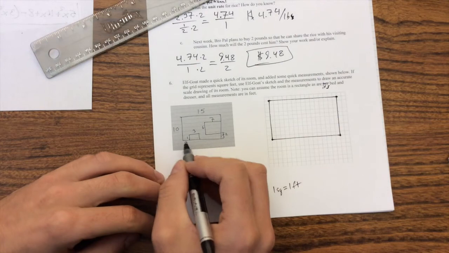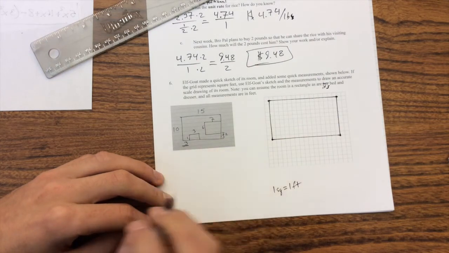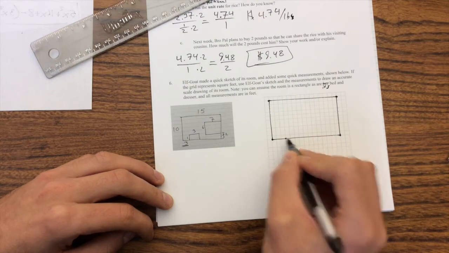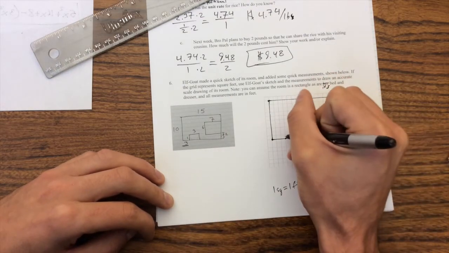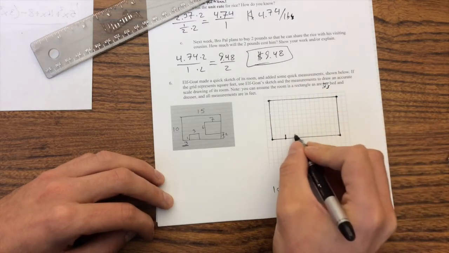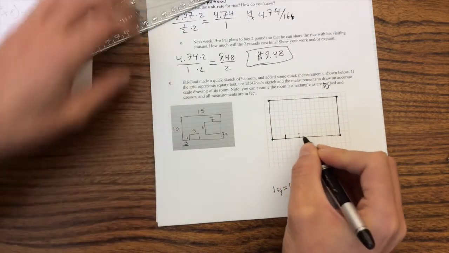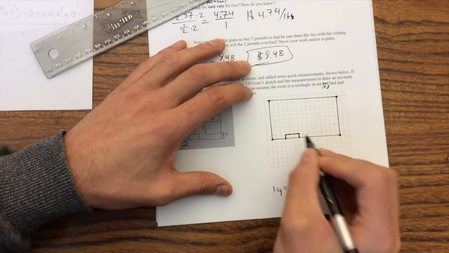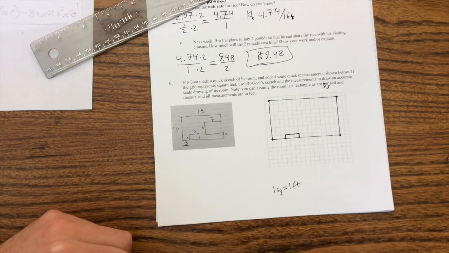So the first measurement I look at is that it's 3 feet from the corner to the edge of the dresser. So I'm going to count over 1, 2, 3. That's where I'm going to start from. The dresser goes up 1 foot, so we just go up 1 square. And it's going to go over 3. So 1, 2, 3. And we bring it back down to the wall. I'm going to skip the ruler for this one. I think I can do it. There we go. There's my dresser.